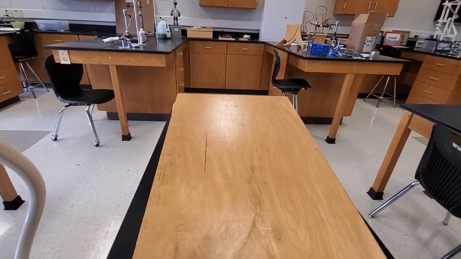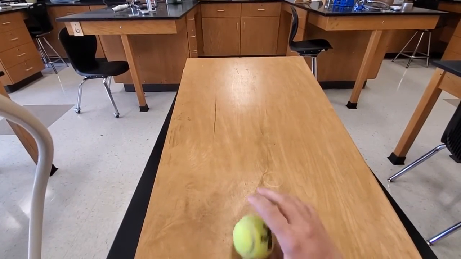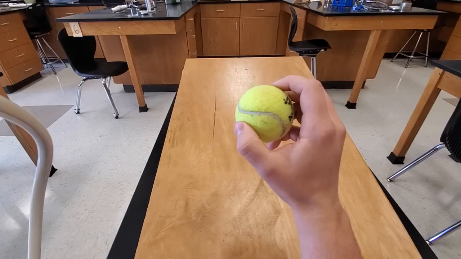Okay guys, so today we're going to talk about escape velocity. Alright, so what I have here to represent escape velocity is a wooden ramp. Now watch as I roll this ball up this ramp. It's going to come right back down.